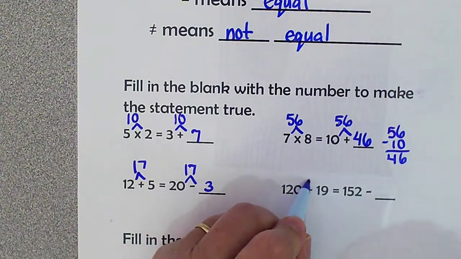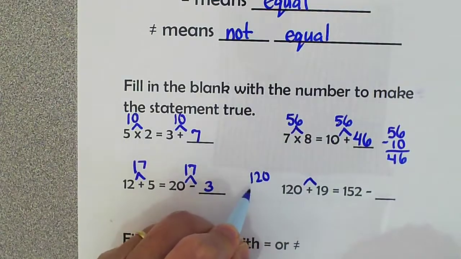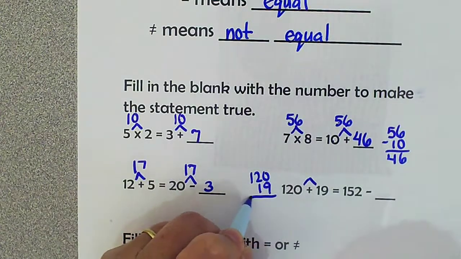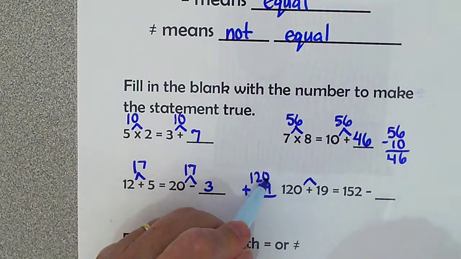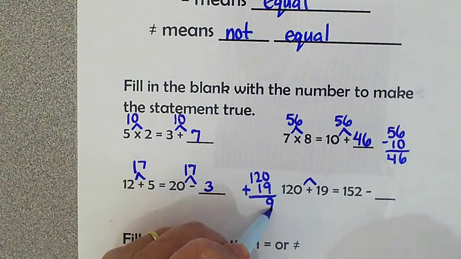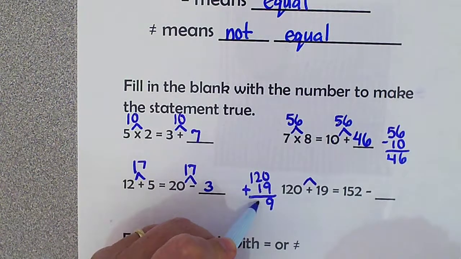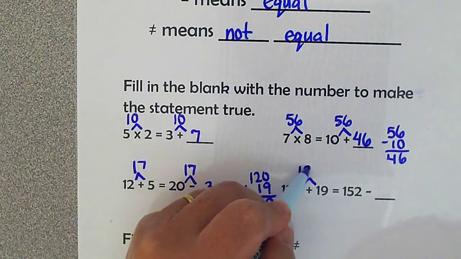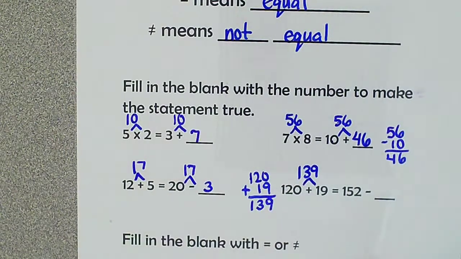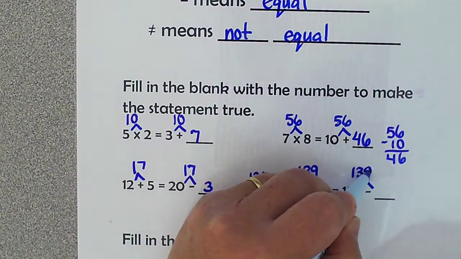When you get larger numbers like these two right here, you need to write the problem up and down in a vertical fashion, just like that. We're going to add. 0 plus 9 is 9. 2 plus 1 is 3, and 1 plus nothing is 1. So my left-hand side is equal to 139. My right-hand side also has to be equal to 139.